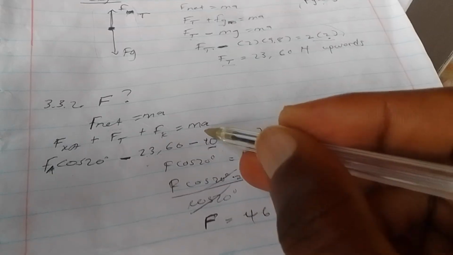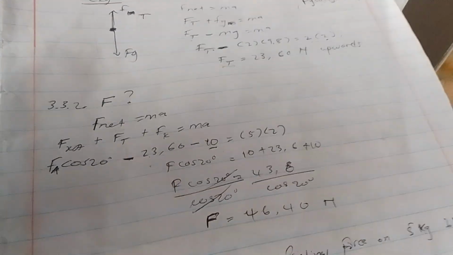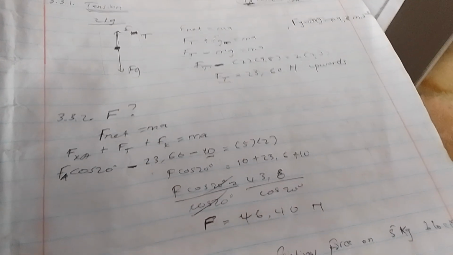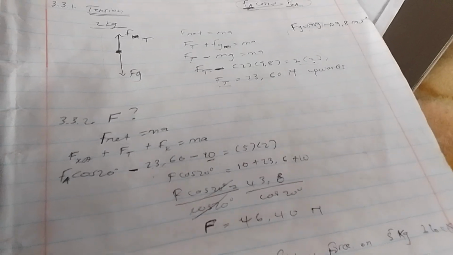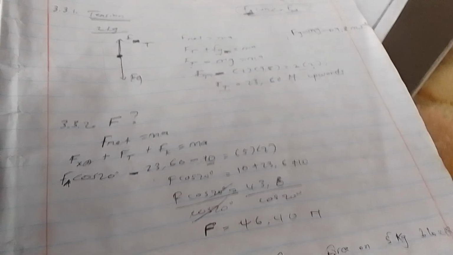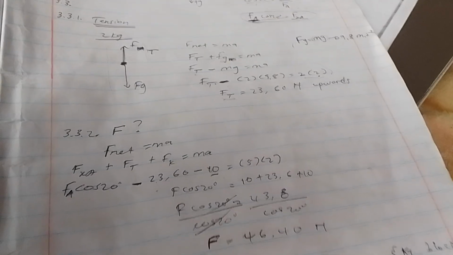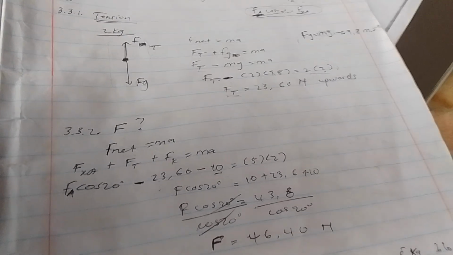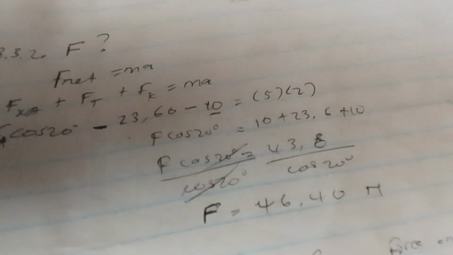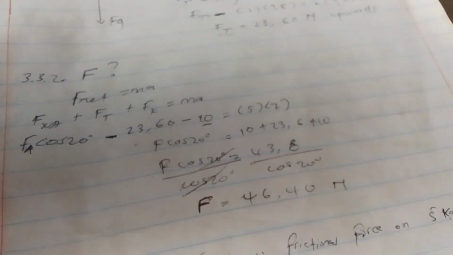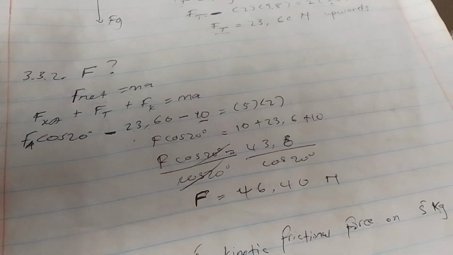Then in place of a, acceleration, because of that term, light inextensible string, it means same acceleration, same tension.